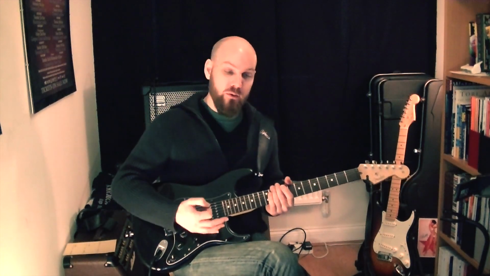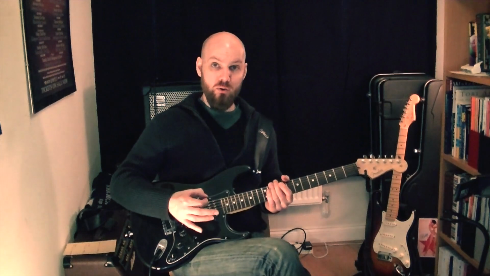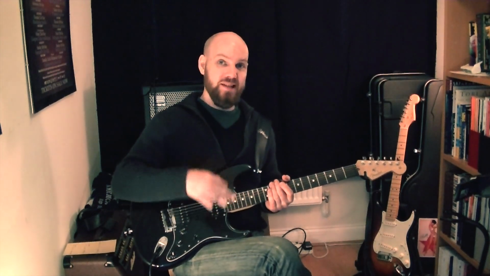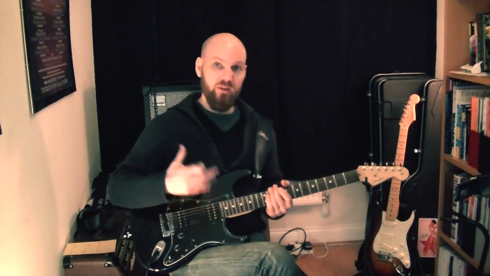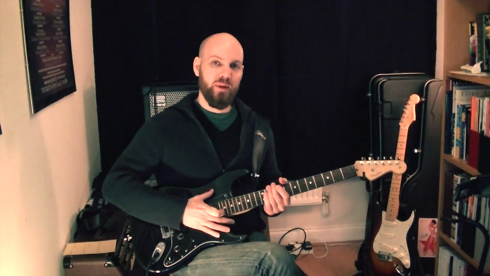So any of those modal shapes from the C diatonic family will work over that E note to create a Phrygian tonality.